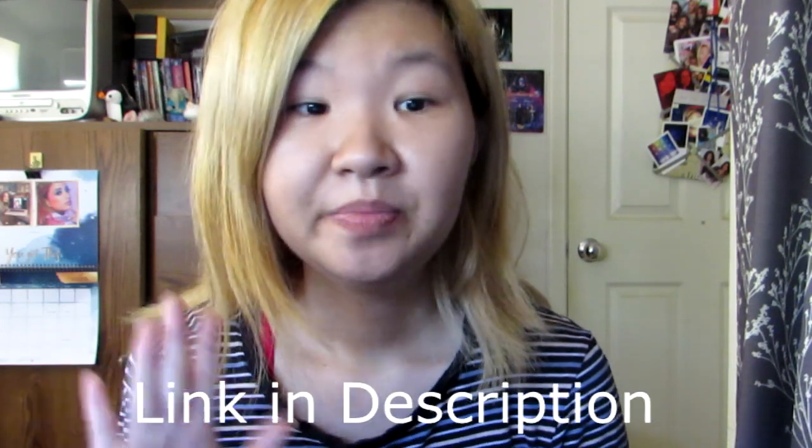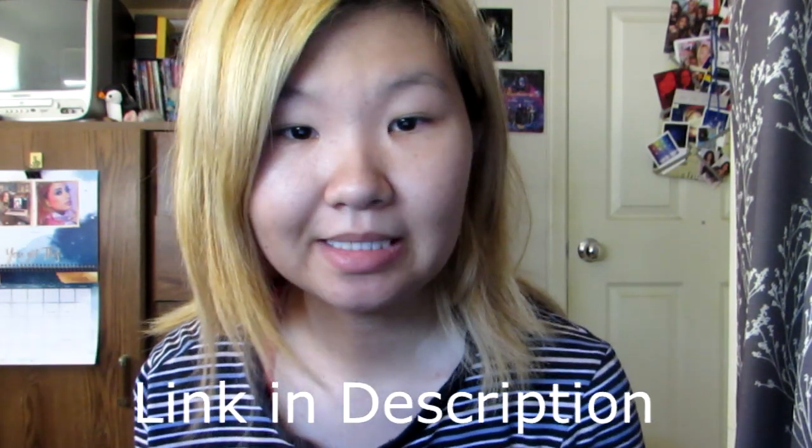The first thing you want to do is download Spark AR, and that's the program that you need to use to make the filter. It's free. You just go to sparkar.com and download it.